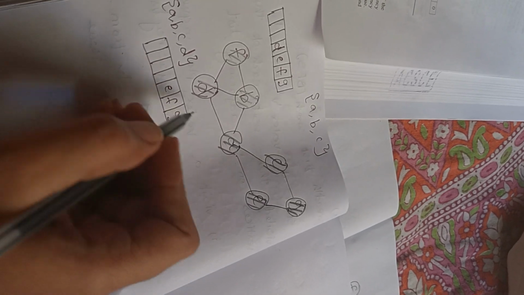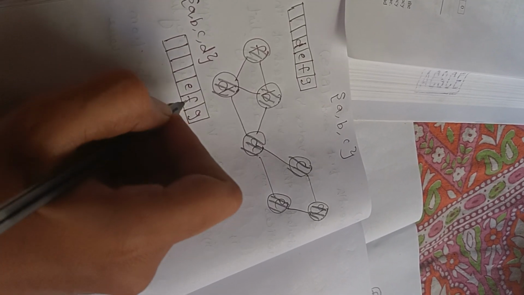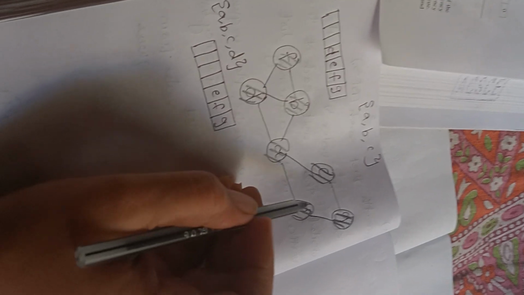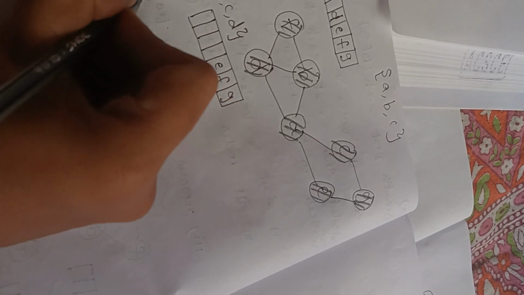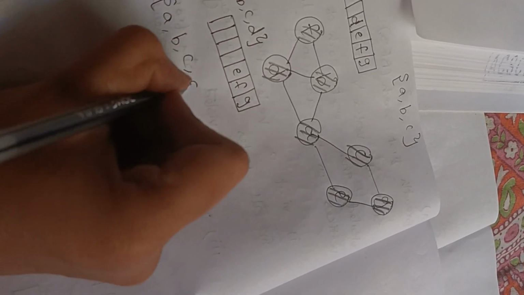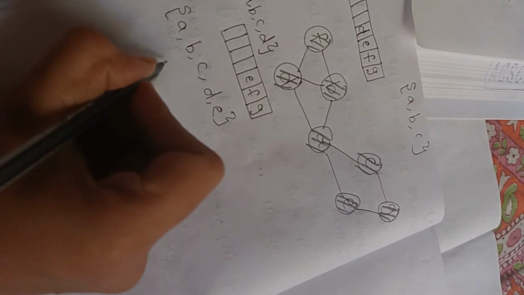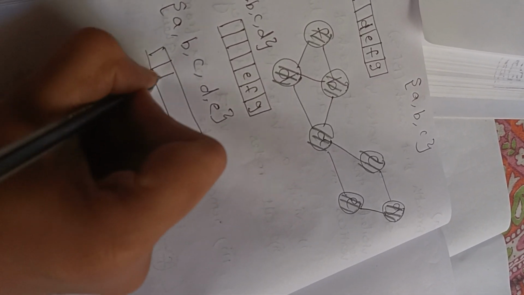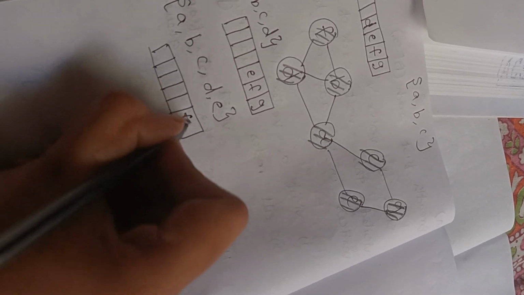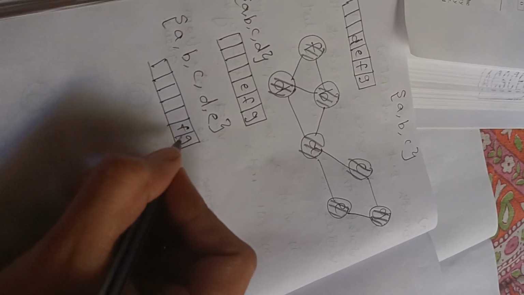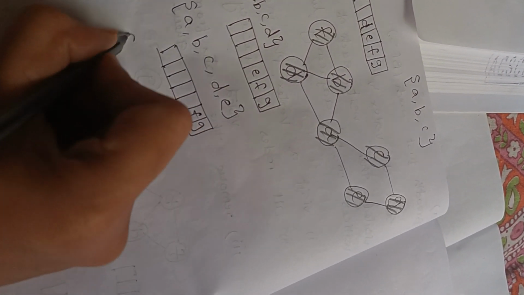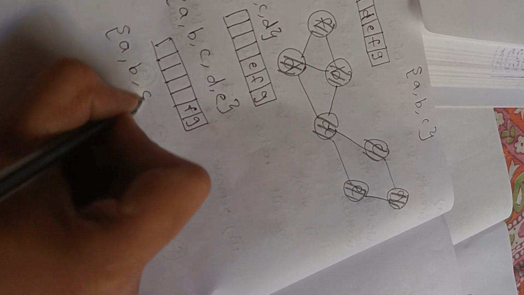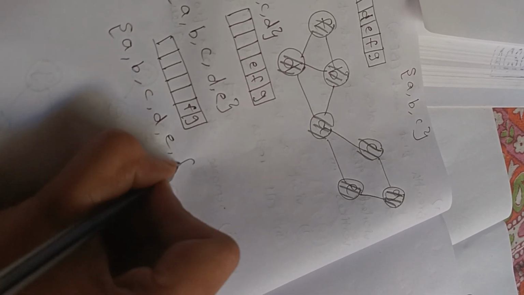Okay. Then we have E in the front of the queue. If you see over here, all the neighbors of E have been visited. So you can remove E also. I will remove E. So remaining, what do you have? We have F and G. Are all the neighbors of F visited? Yes, they have already been visited. So you can just remove everything and you can write like this: E, F, G. Okay. Now what should you do?